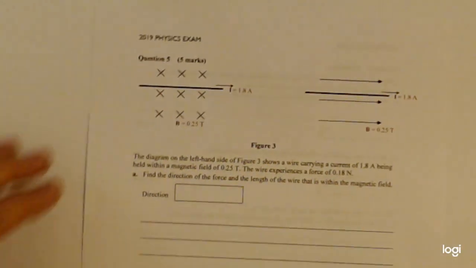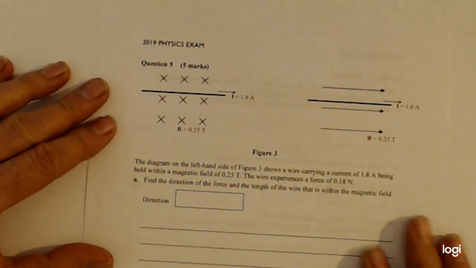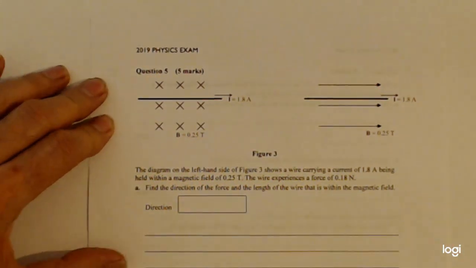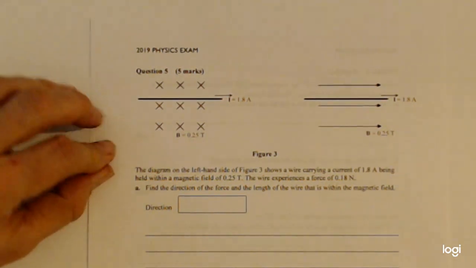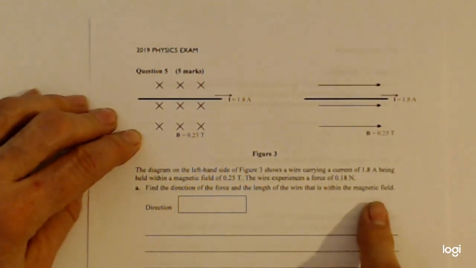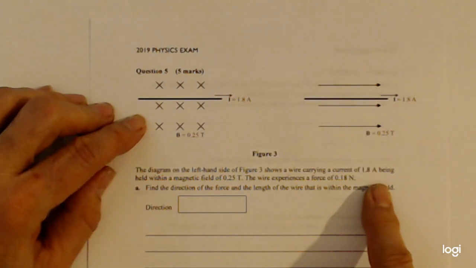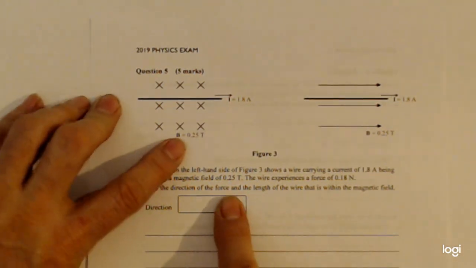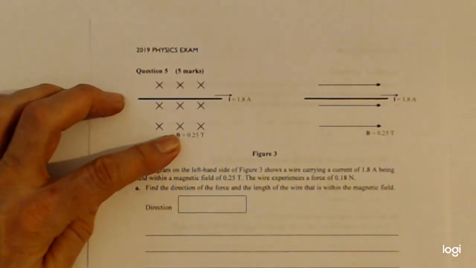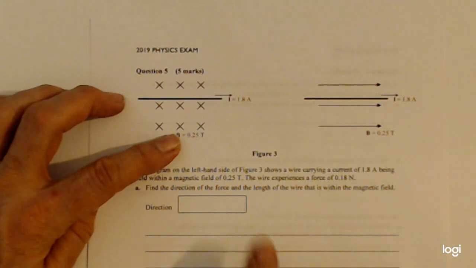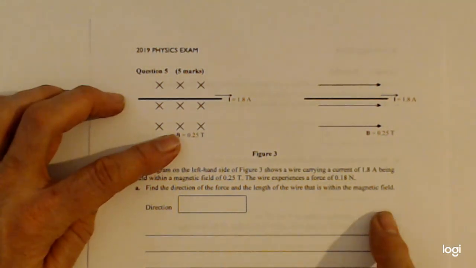Okay, question 5. I'm just going to show you this one on the sheet. It's got a diagram that I don't think was worth me drawing again. This is better than I'll ever draw. The diagram on the left-hand side of figure 3 shows a wire carrying a current of 1.8 amps being held within a magnetic field. The wire experiences a force of 0.18 newtons. Find the direction of the force and the length of the wire that's within the magnetic field.